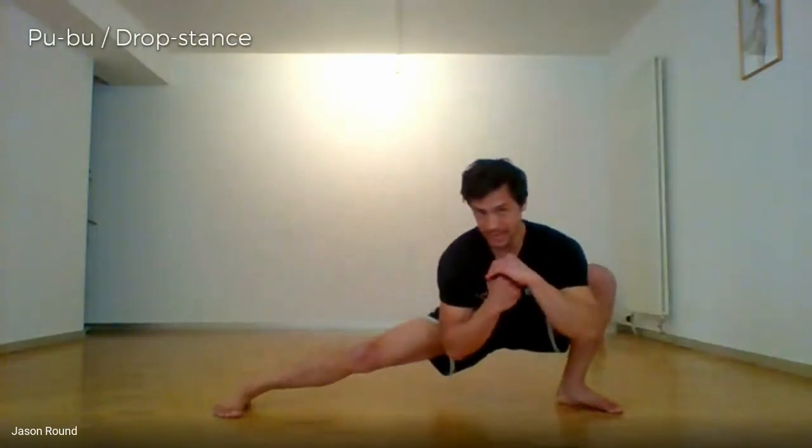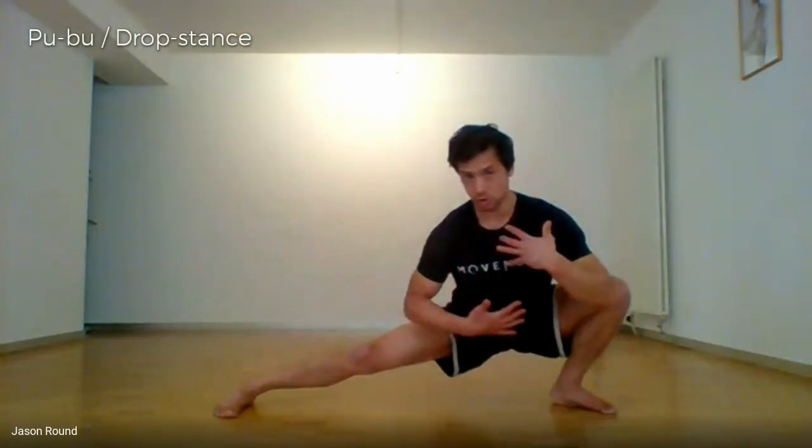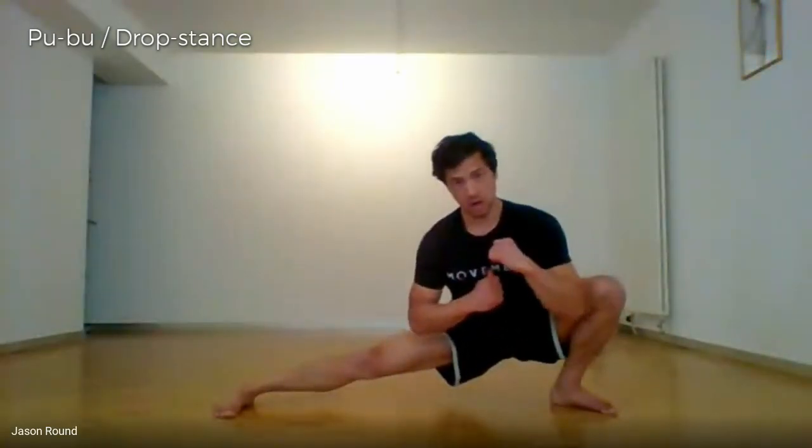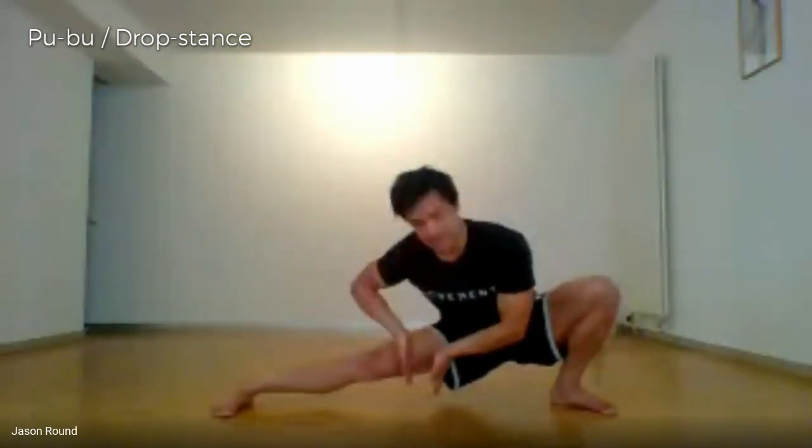Wait till you hit 3, 4, 5. I switch back, watch the feet change. Whoop, 45, parallel. I come down, now I come down into the pubu, or the drop stance. Now in this position, my load shifts forward. Why? Because I'm putting it down into this leg.